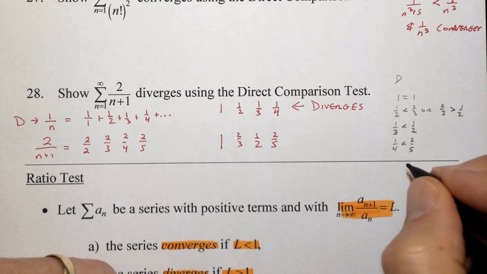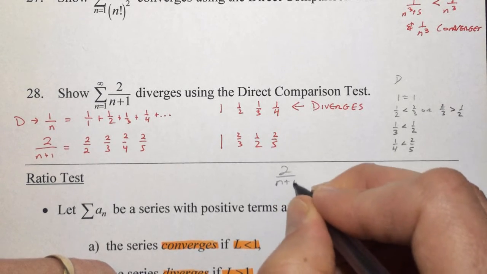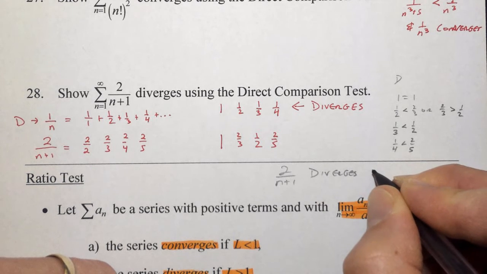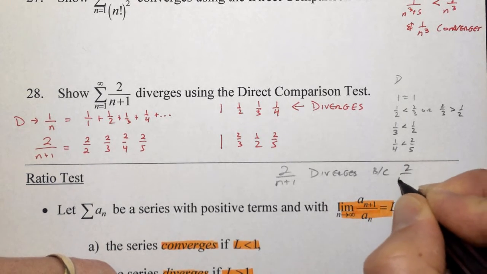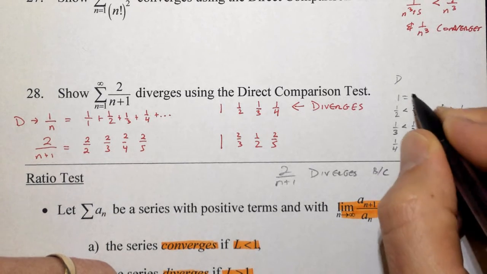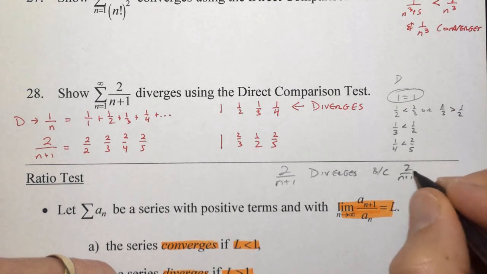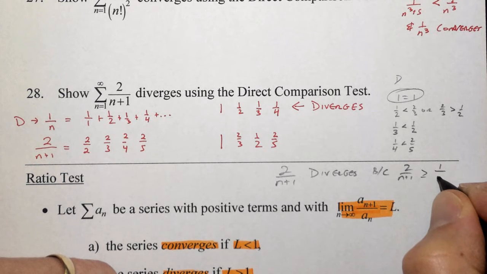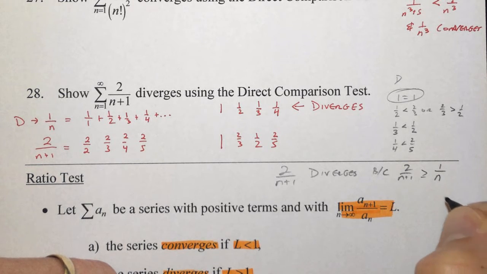So 2 over n plus 1 also diverges, because eventually, it didn't happen right away, but eventually 2 over n plus 1 was greater than 1/n, and 1/n diverges.